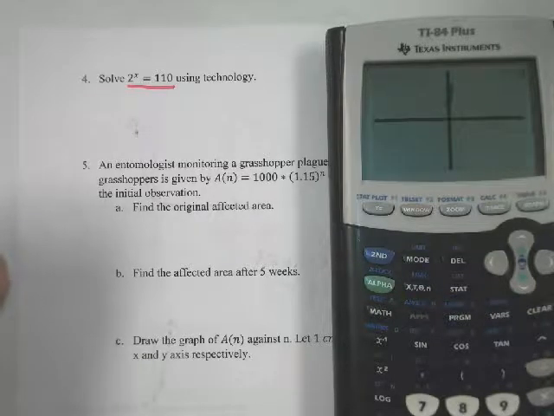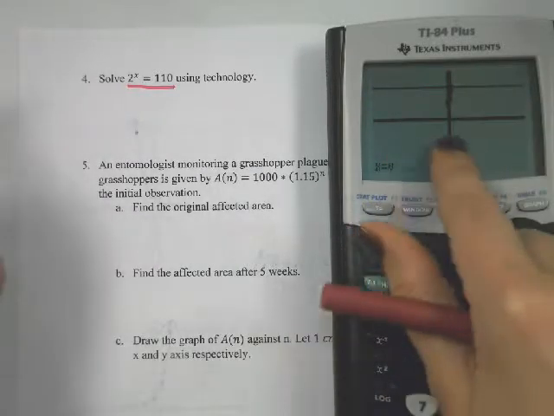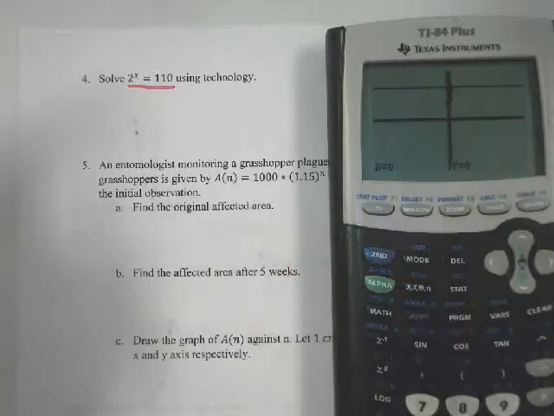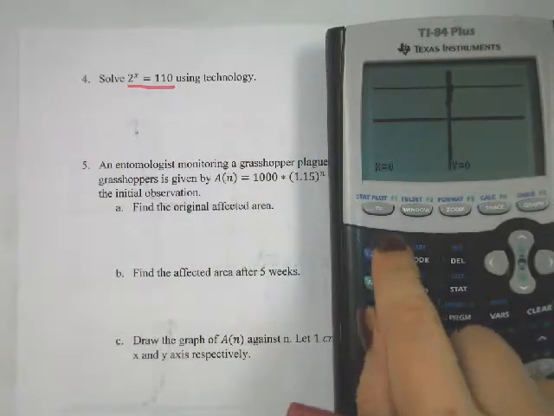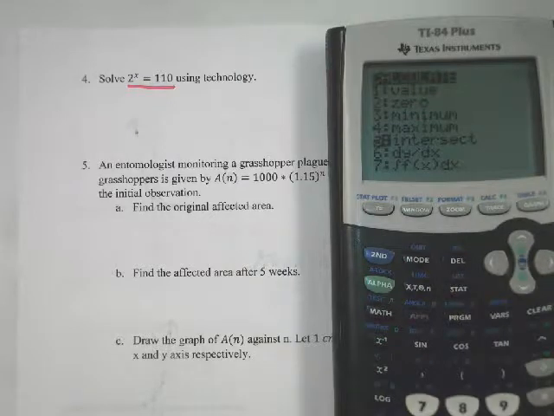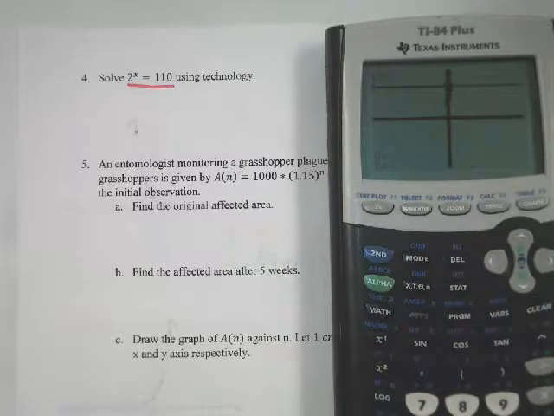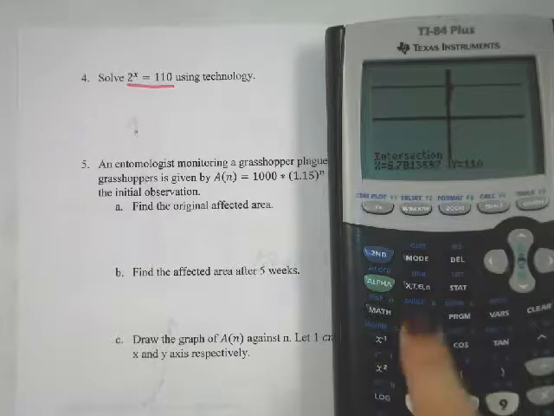I always try to zoom out first because it's a little bit easier than changing my window. Sometimes it'll work and sometimes it won't. Okay, I don't really see my first line, but I do see this. I think this will be enough where we can use second calculate intersect and just press enter 3 times. Ta-da! It worked. So 6.78 is what this is saying the solution is.